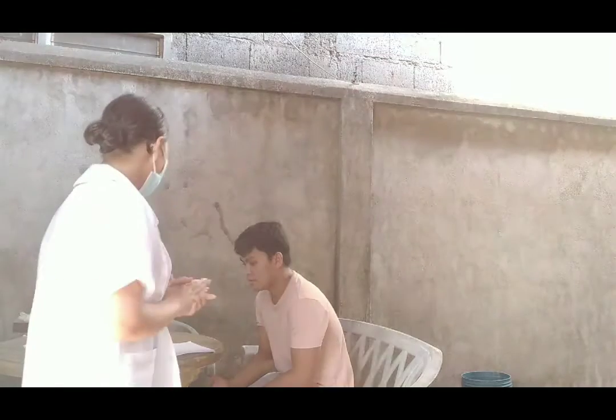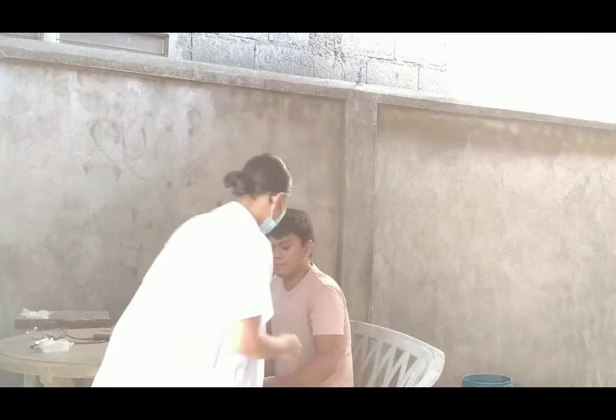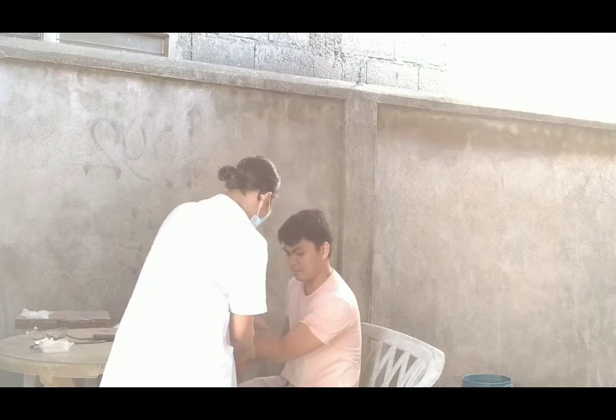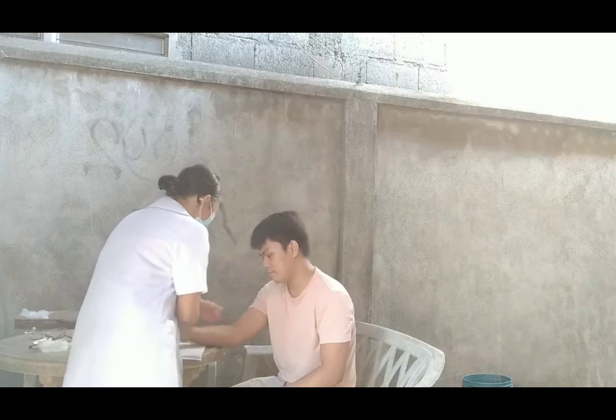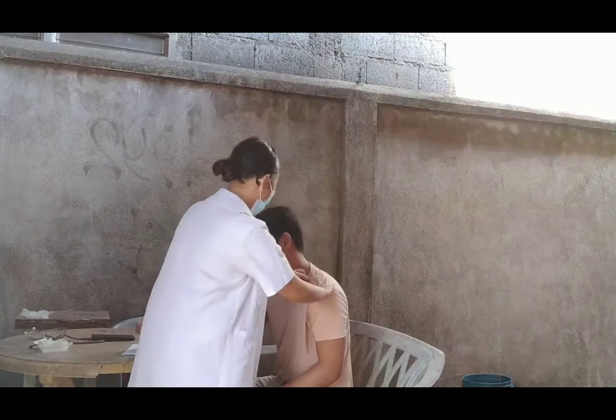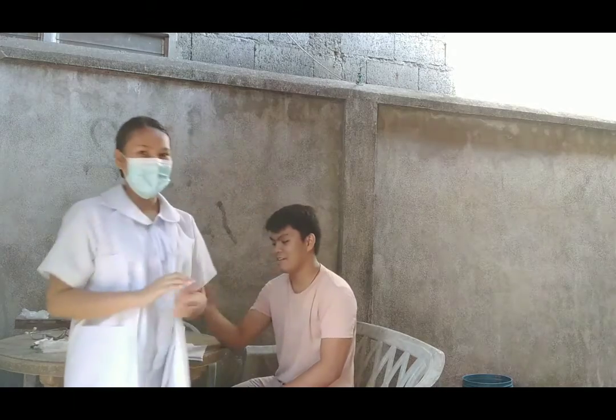So as I inspect, there are no visible lesions. His skin color is even and the uniformity of his skin is normal. And now I'm going to palpate his skin for its moisture and check his skin turgor. So as I inspect, his skin moisture is smooth and soft, while his skin turgor springs back to its original position.